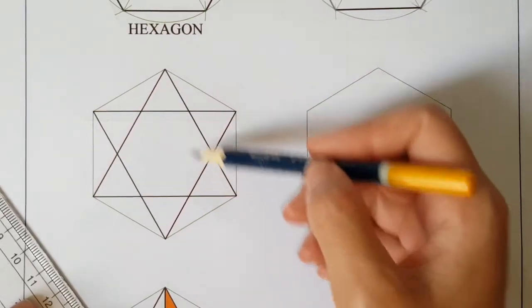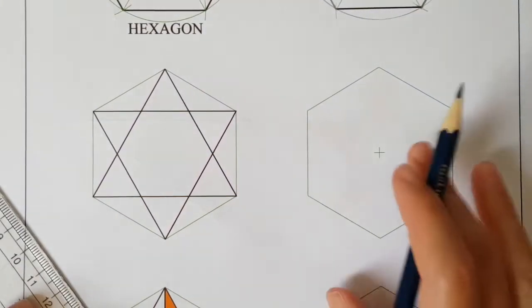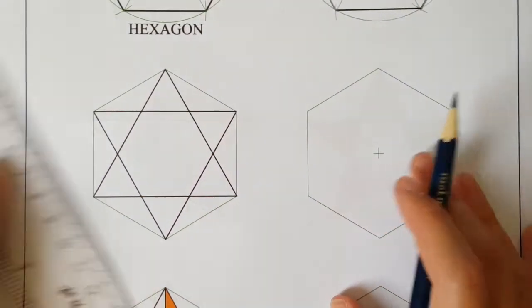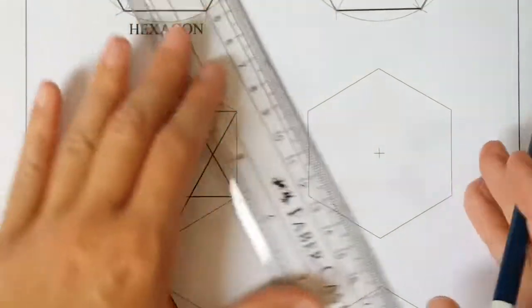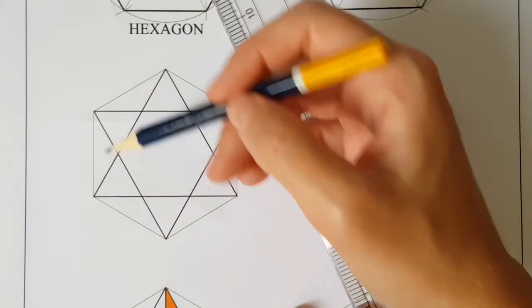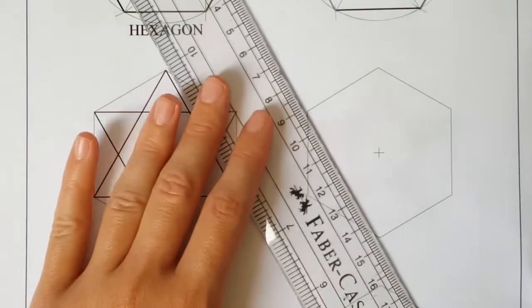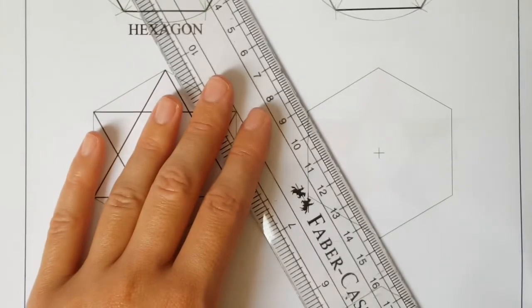So one is upright and the other is upside down. So that's what we're going to do here. So let's start by connecting the upper left corner with the lowest corner on this hexagon.